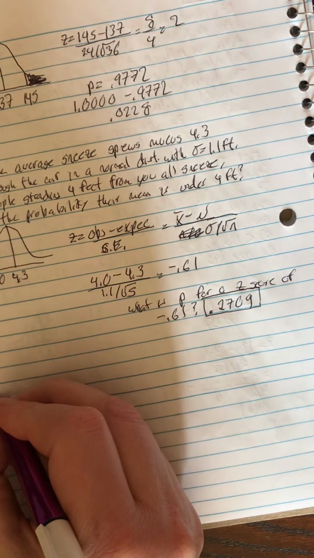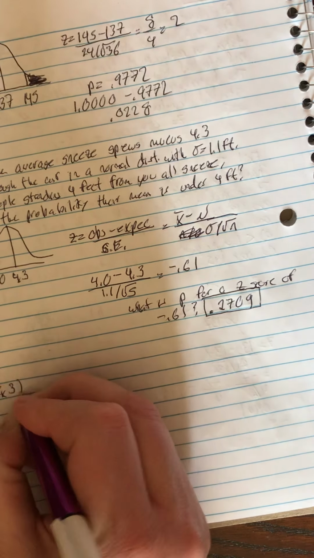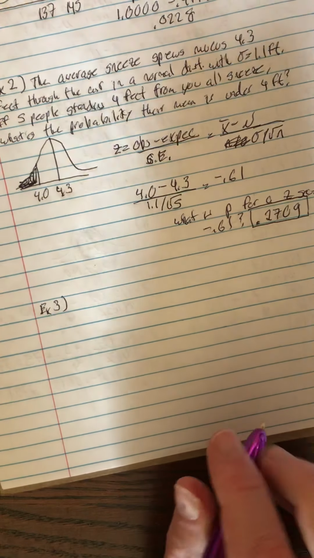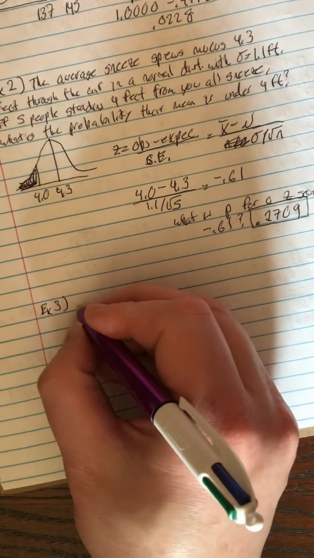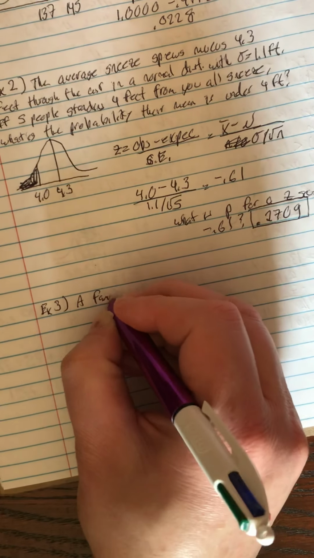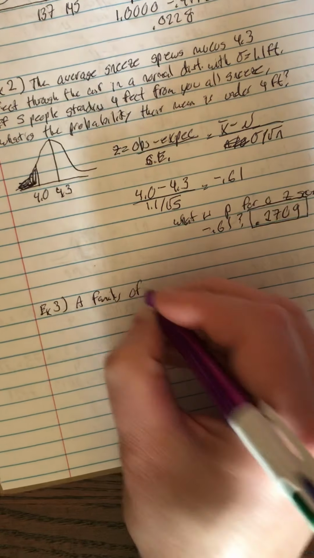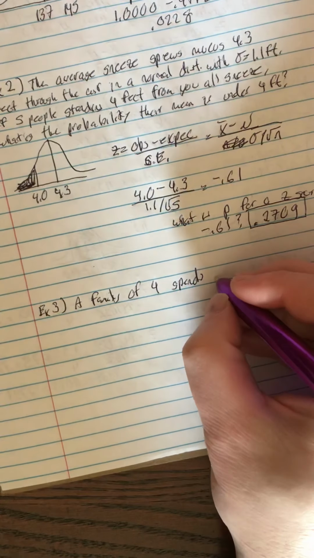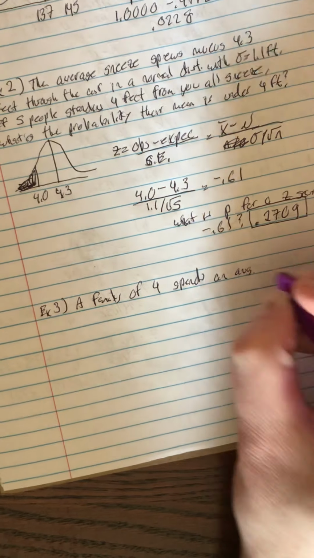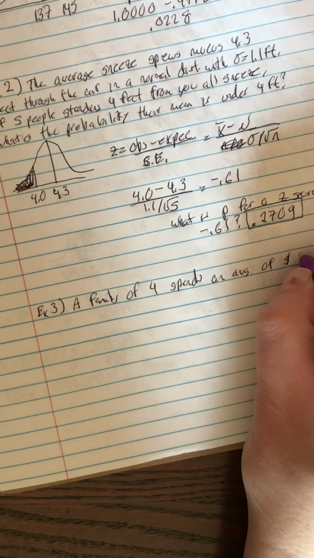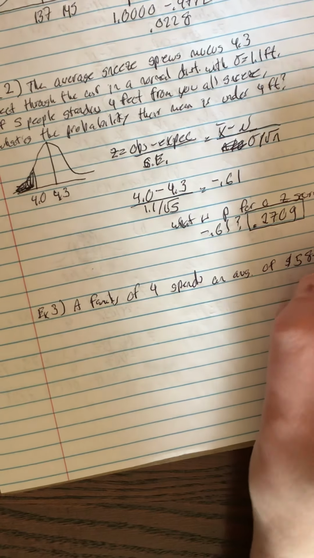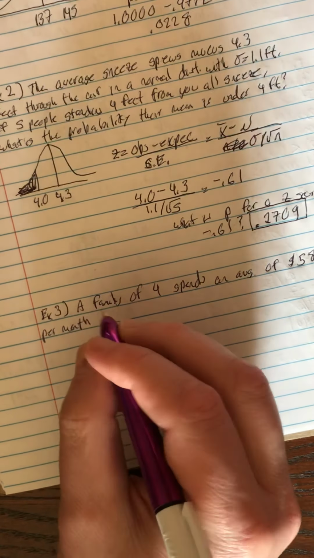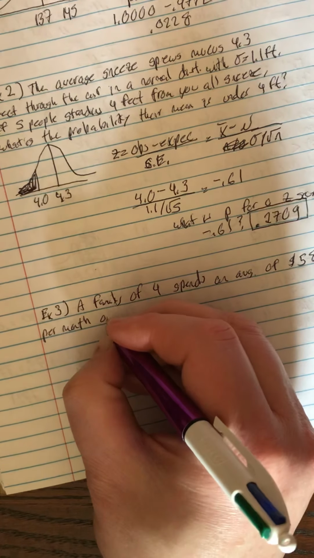Last example for today. A family of 4 spends an average of $587 per month on groceries.